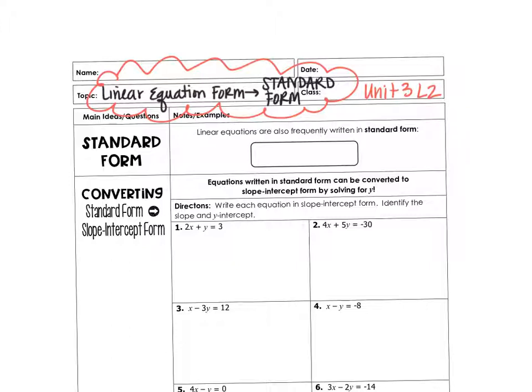So another form besides slope-intercept form is standard form. So why do we care about standard form? Well, because we have to be able to recognize it, and because there are going to be situations where you are going to use standard form, and I'll talk to you about those as they come up throughout the year.